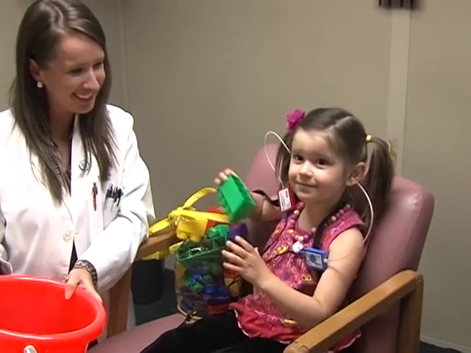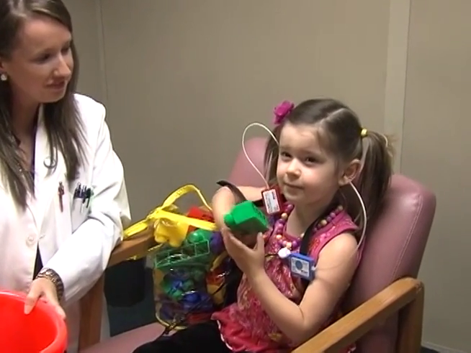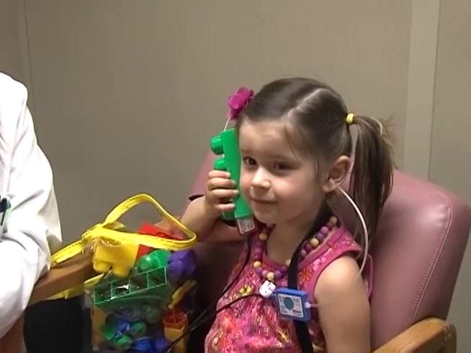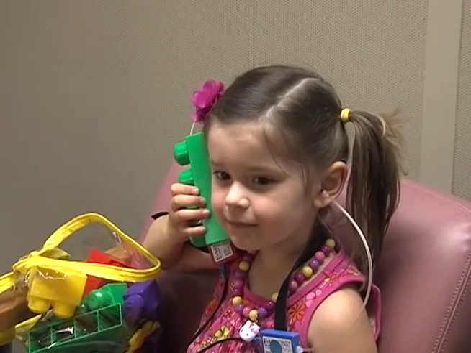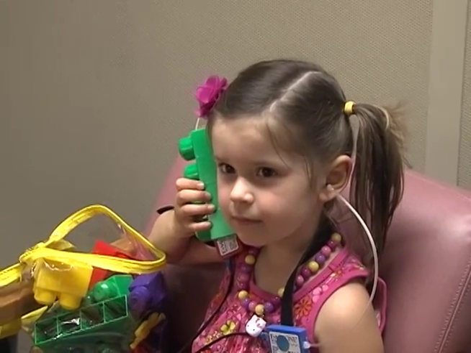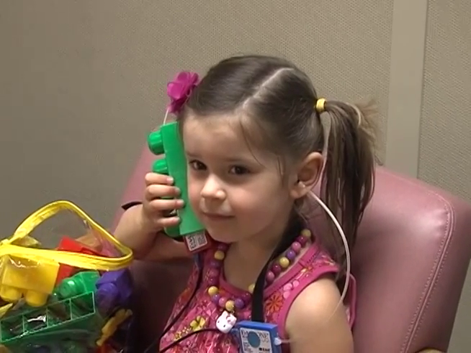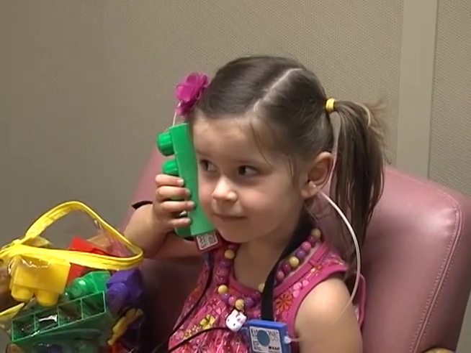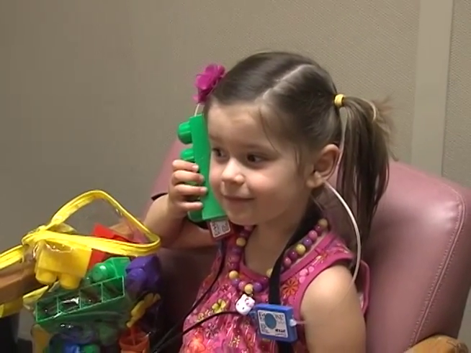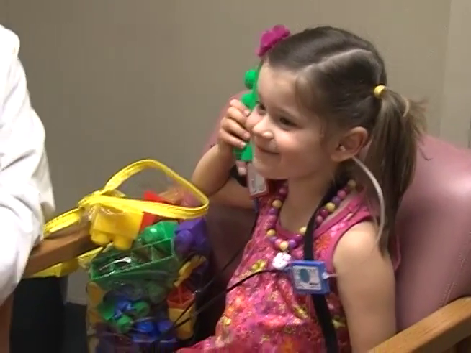So you see the little tubes in the ears, and that's where the sound is going to come through. And every time she hears a sound, she's going to put a block in the bucket, and that tells us that she heard the sound. And so, we're going to test her now. And the audiologist would be out in this room here.